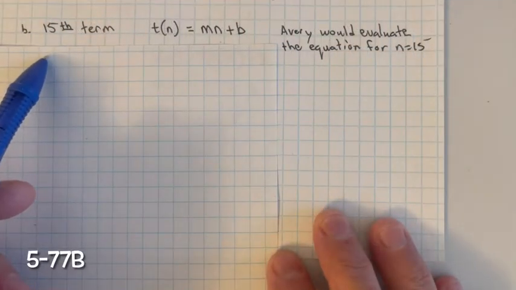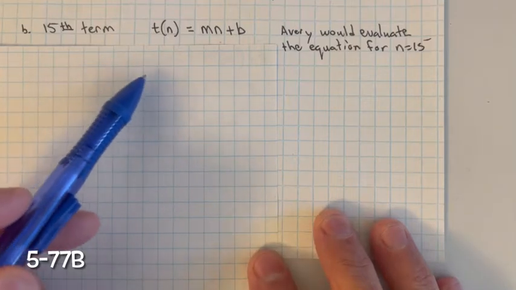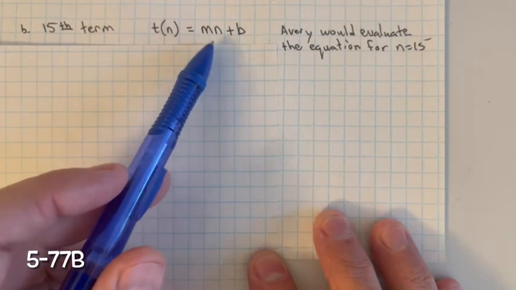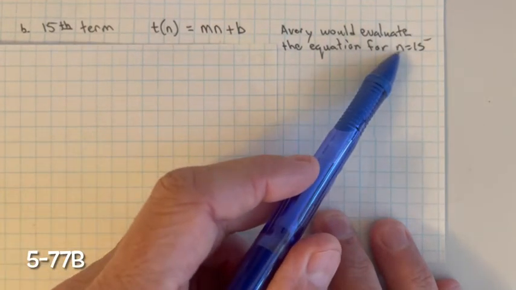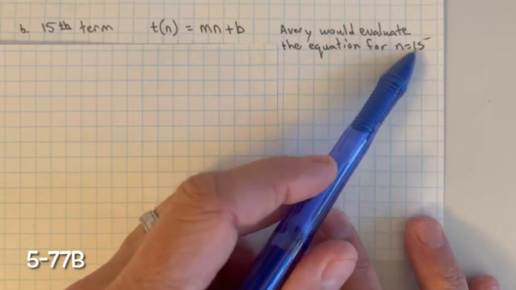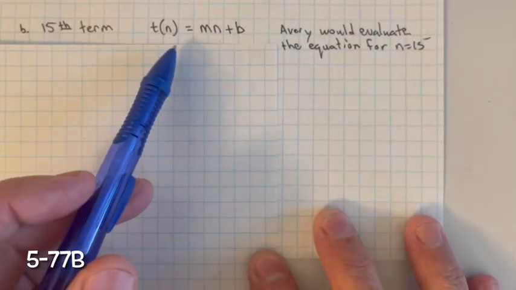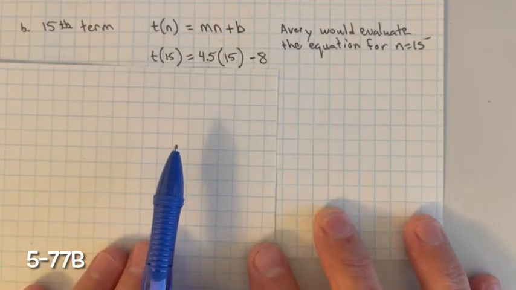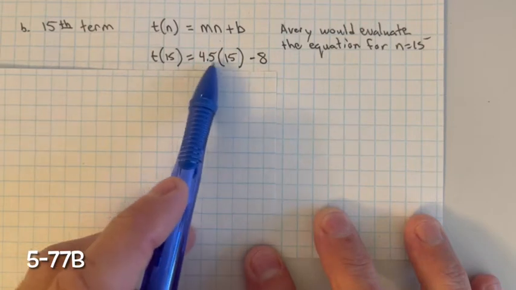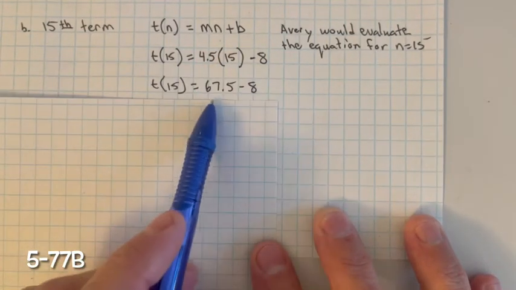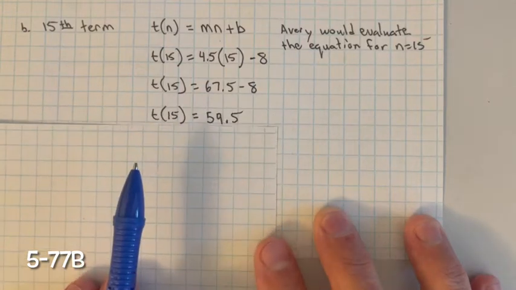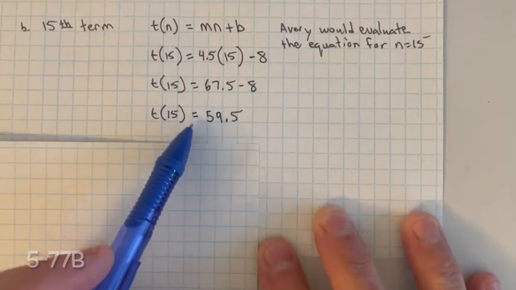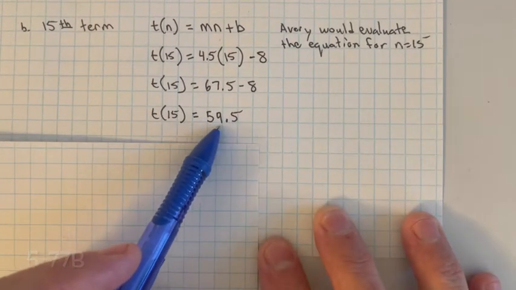For part B, what would Avery do to write the 15th term of this sequence? Well, Avery would evaluate the equation for n equals 15 because n represents the nth term, and you're looking for the 15th term. In order to find that, you would substitute n with 15. 4.5 multiplied by 15 equals 67.5 minus 8, which equals 59.5. So the value of the 15th term would be 59.5.